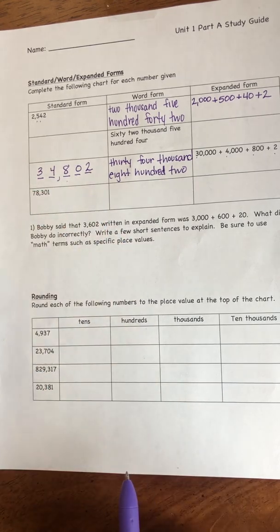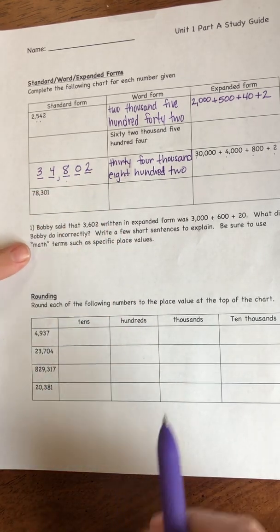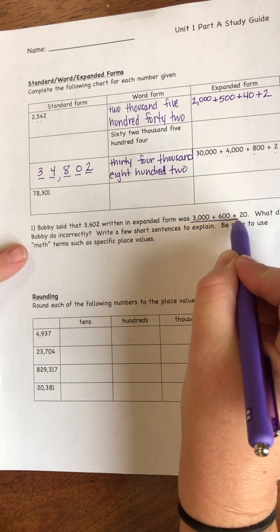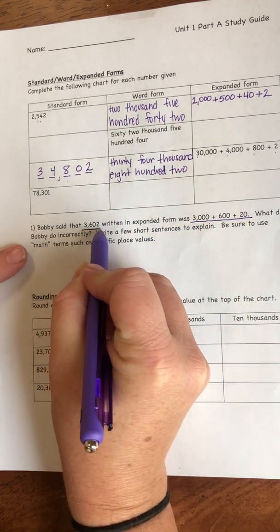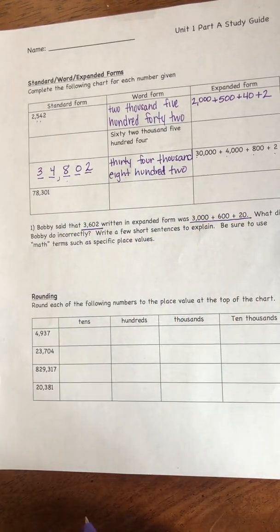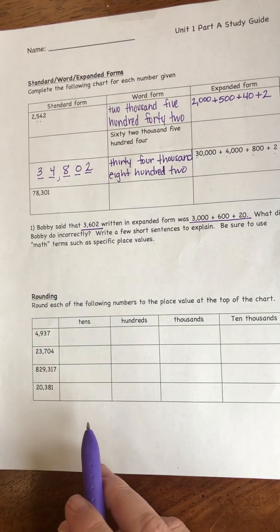Okay? I'll go back and give you the answers for these later, but I want to keep going. I'm going to let y'all think about this one. Just make sure that you look at the place values that are here and what number he's supposed to be representing, okay? All right, let's come down here with rounding.